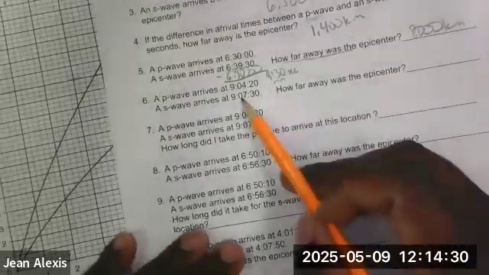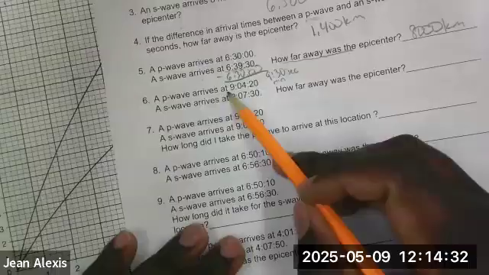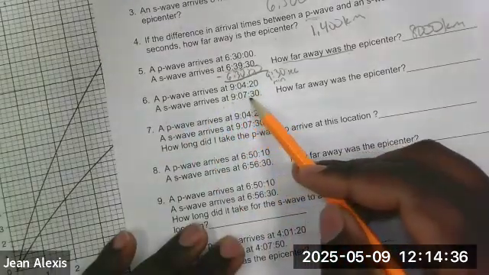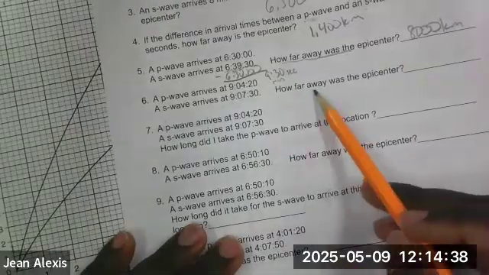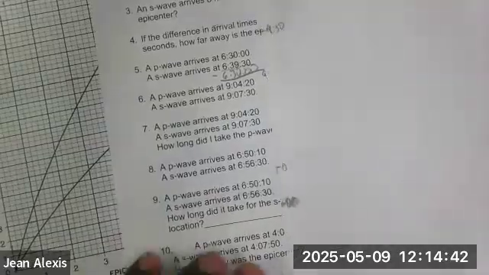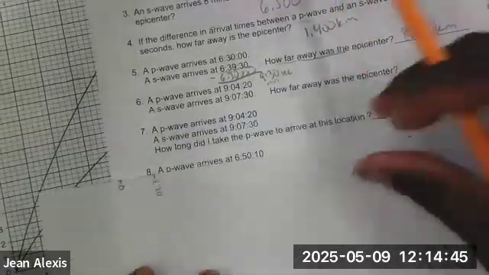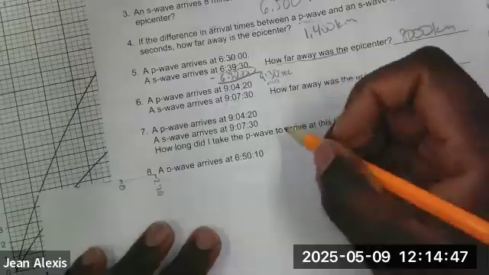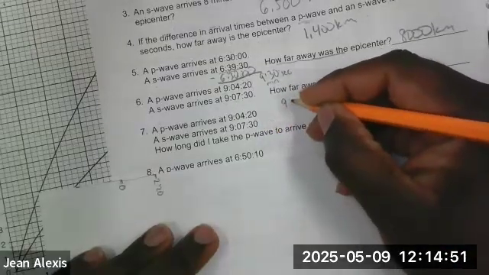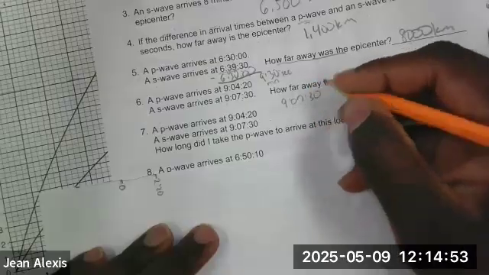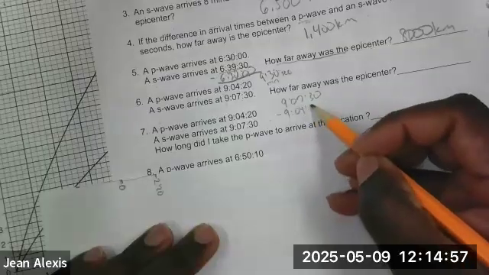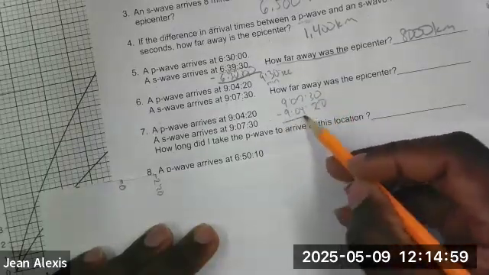Right, number six. Number six says a P wave arrives at 9:04 and 20 seconds, and an S wave arrives at 9:07 and 30 seconds. How far away was the epicenter? So I'm going to subtract these two times, the later time minus the smaller time. So 9:07 and 30 seconds minus 9:04 and 20 seconds.